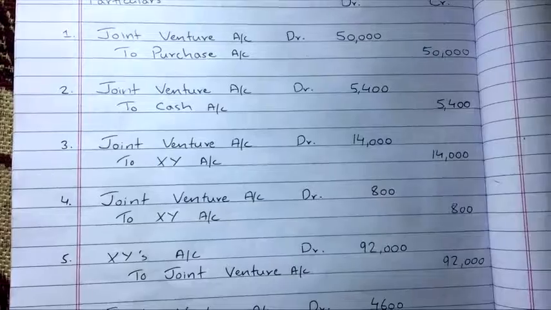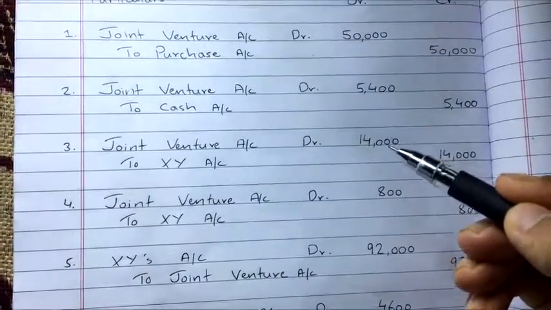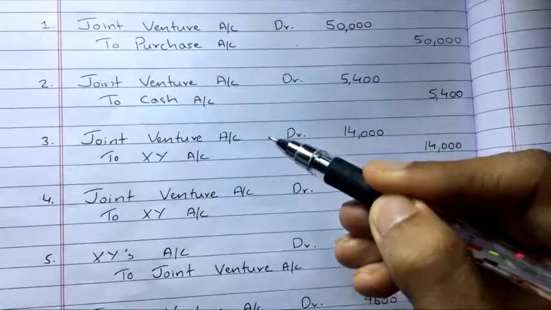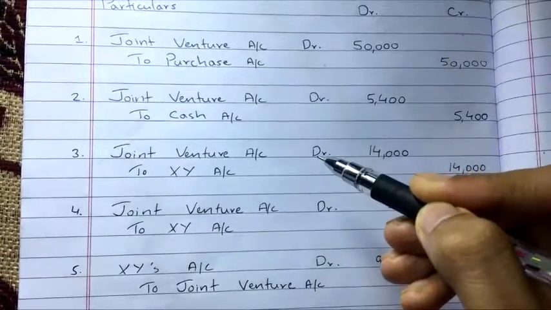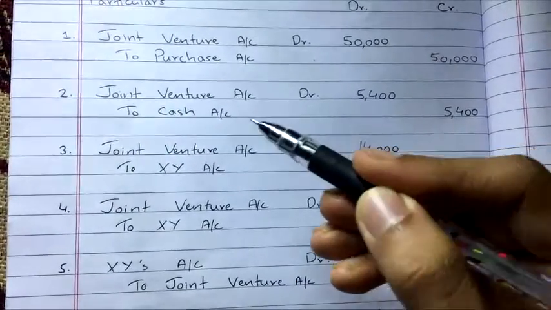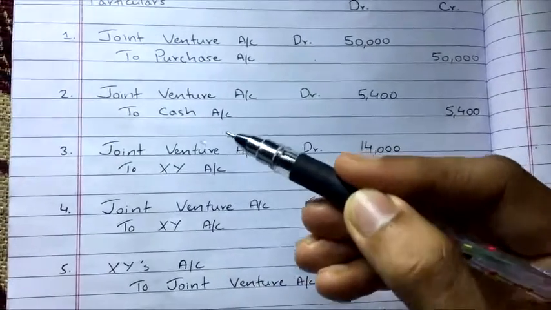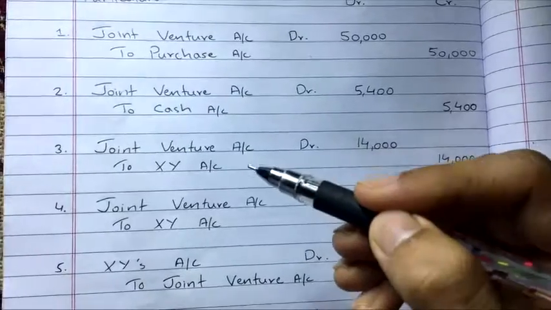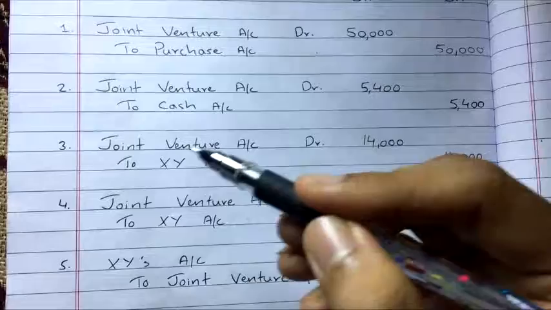And then in the third entry you see XY also supplied some goods to the joint venture. He supplied 14,000 worth of goods to the joint venture. So due to this supply, what happened? Due to this supply, the expense of joint venture account increased because at last joint venture has to pay back to XY 14,000 more. So that is an expense. So joint venture account expense increased, so you have to debit the joint venture account.